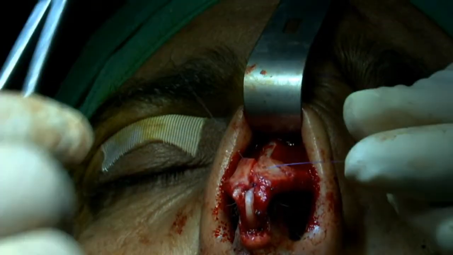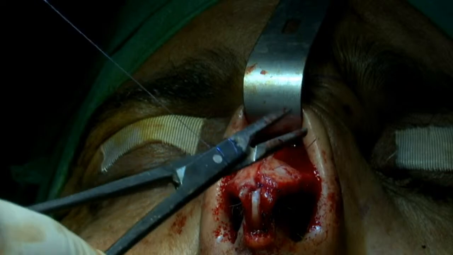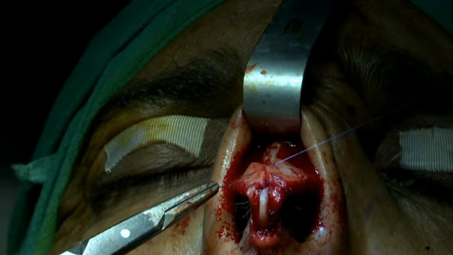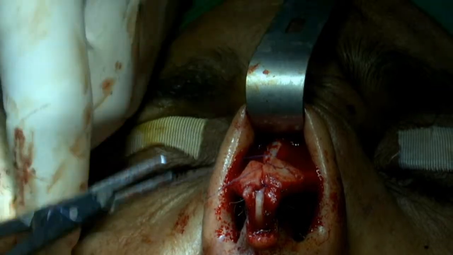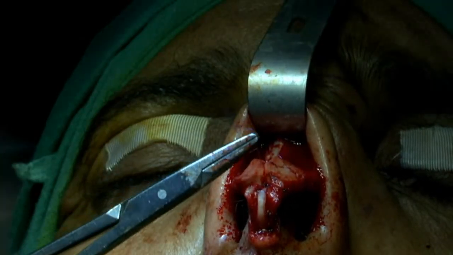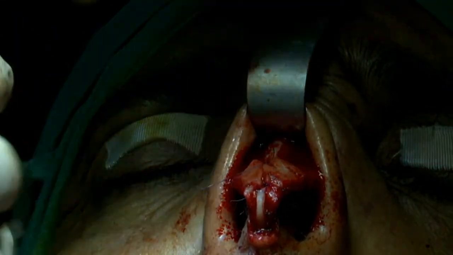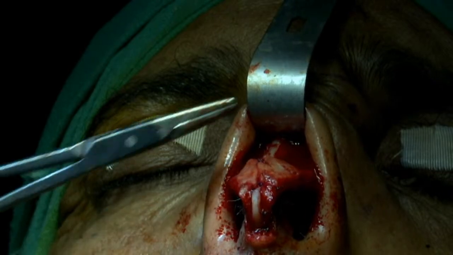This is the dome equalizing sutures. Just cut it.